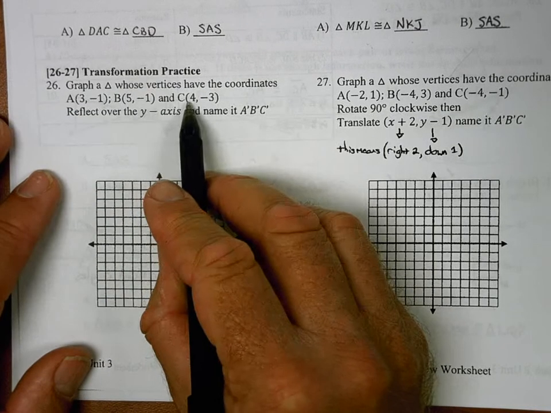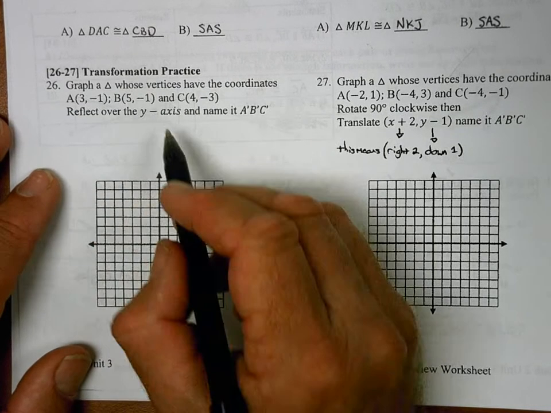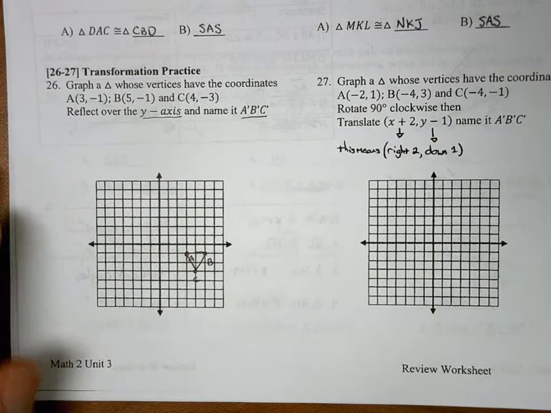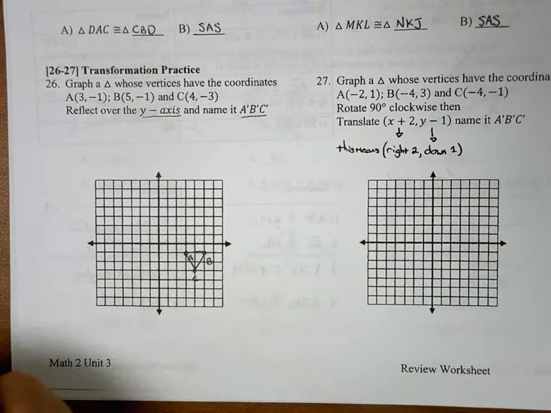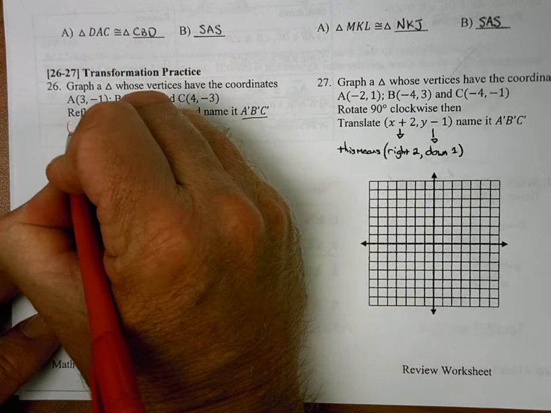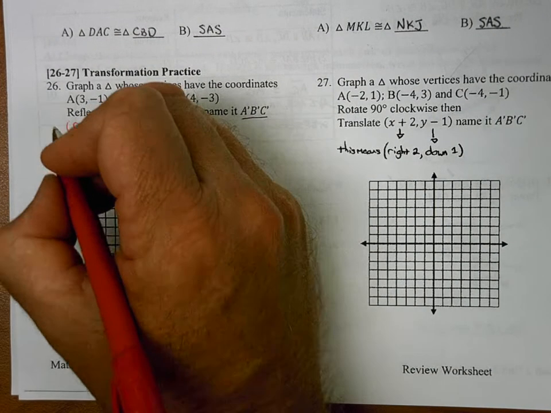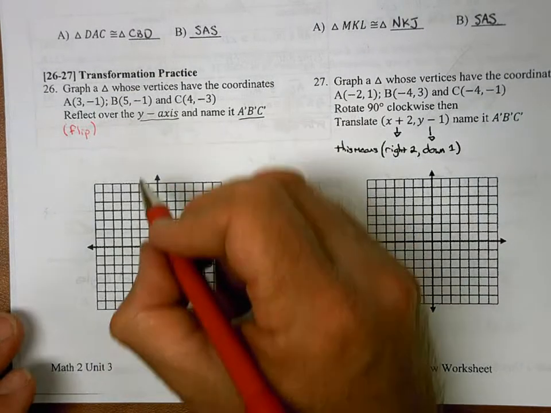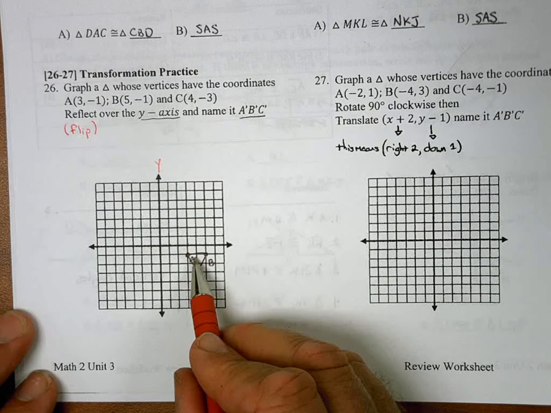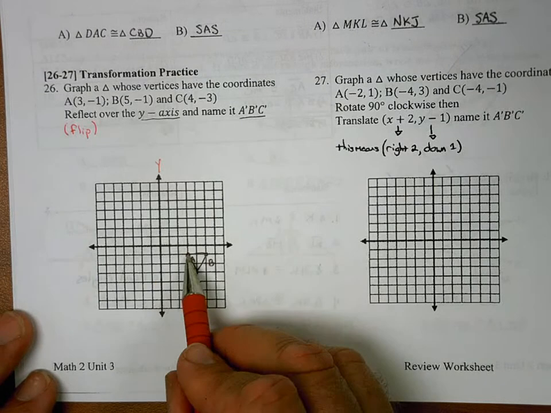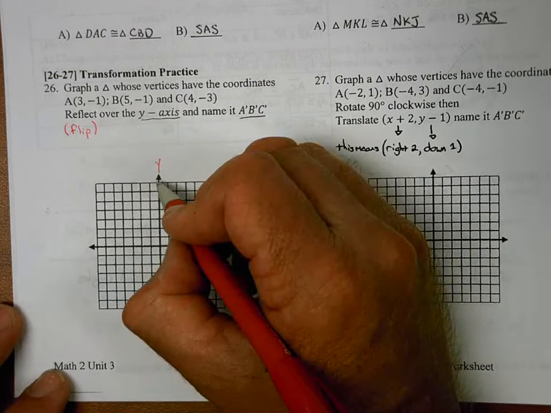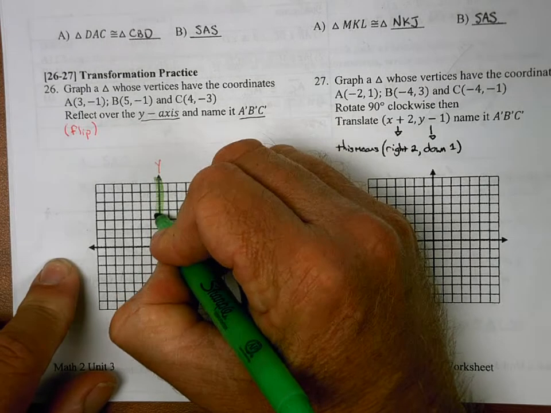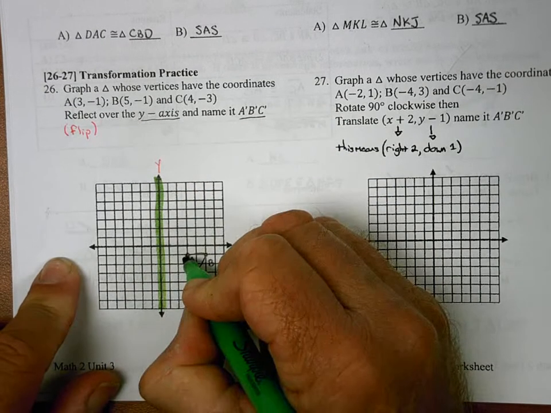Then we're going to reflect it over the y-axis, and then we're going to name it A prime, B prime, C prime. Okay, so remember, what does the word reflect mean to do? Reflect means that we are going to flip this triangle over the y-axis, okay? And here's my y-axis right here. So remember, when we reflect something, the distance of each point stays the same from whatever the line is, and that's the line that I'm reflecting. It'll stay the same distance, but on the other side.